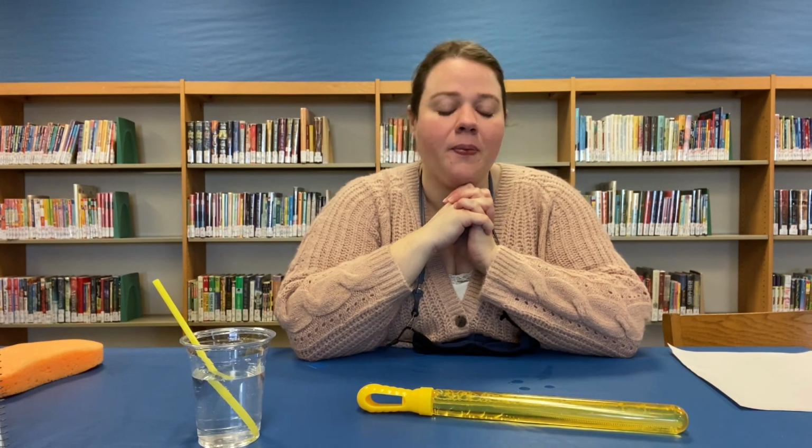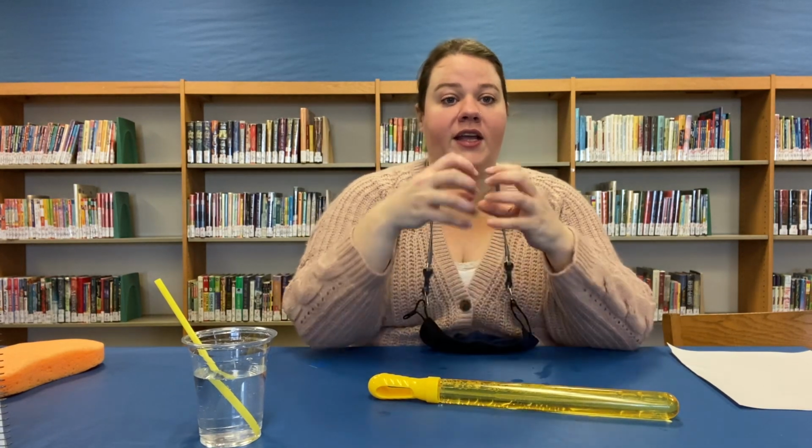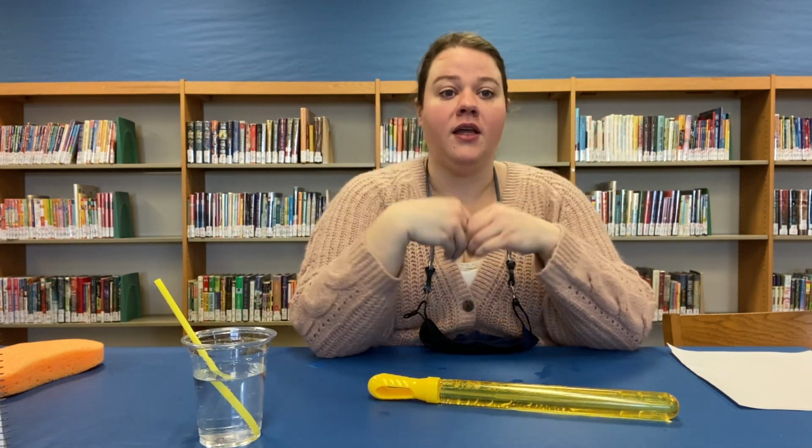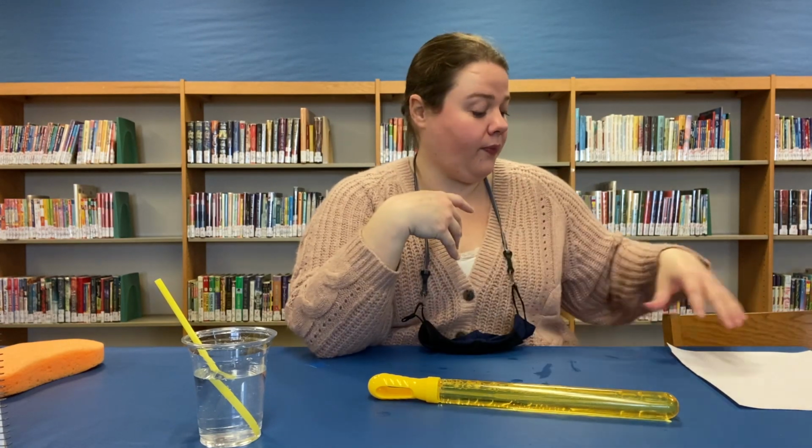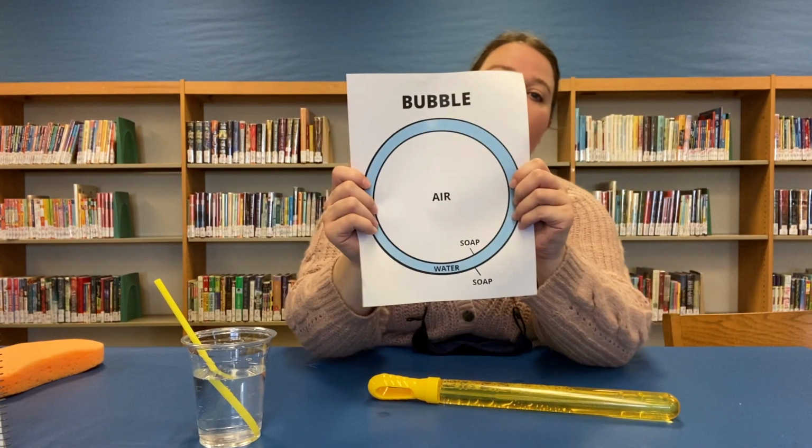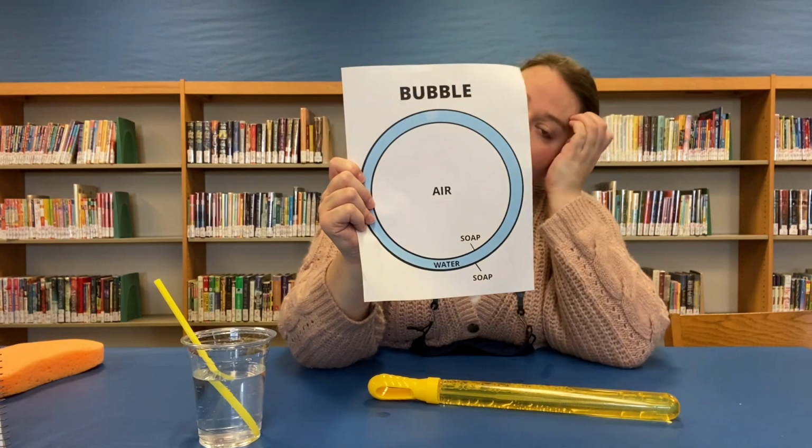Like we discussed earlier, water likes to stick together. So the soap is making a difference. And the reason for that is, like we saw in the last experiment, soap breaks water's surface tension. So they can stretch apart and float away.